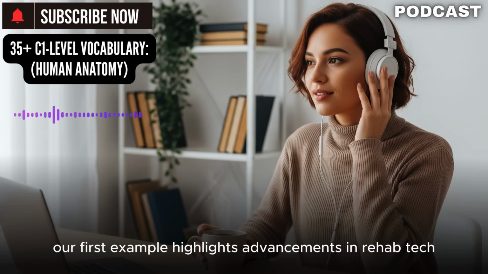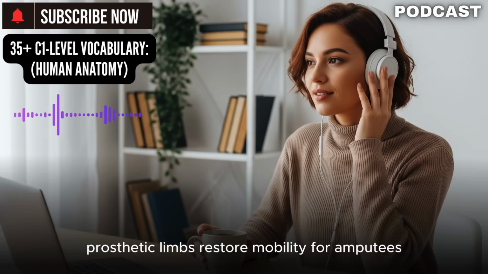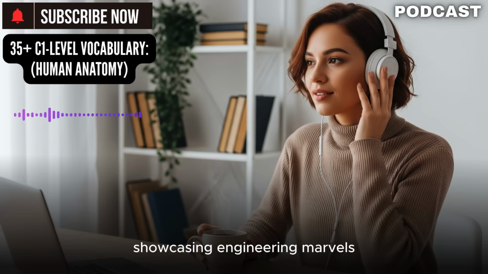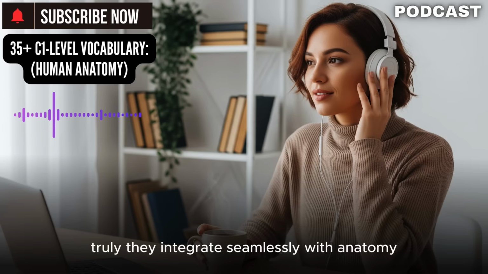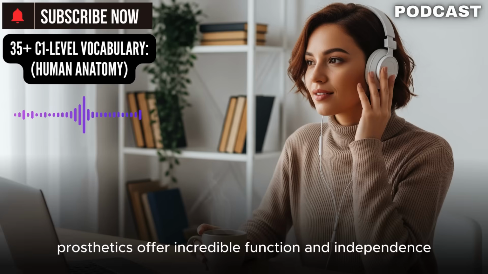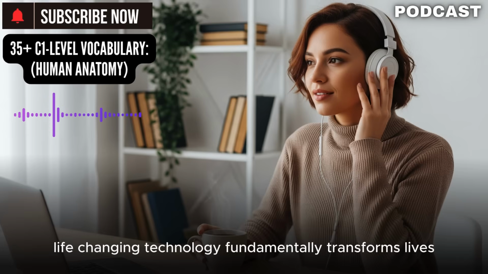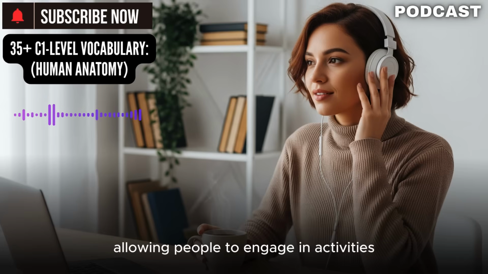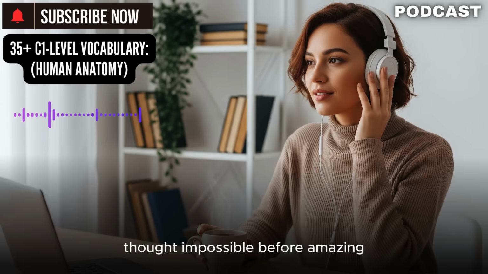Got it. Our first example highlights advancements in rehab tech. Prosthetic limbs restore mobility for amputees. Showcasing engineering marvels. Truly, they integrate seamlessly with anatomy, even neural pathways sometimes. Modern prosthetics offer incredible function and independence. Life-changing technology. Fundamentally transforms lives, allowing people to engage in activities thought impossible before.